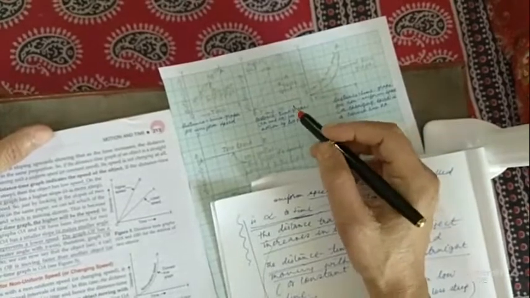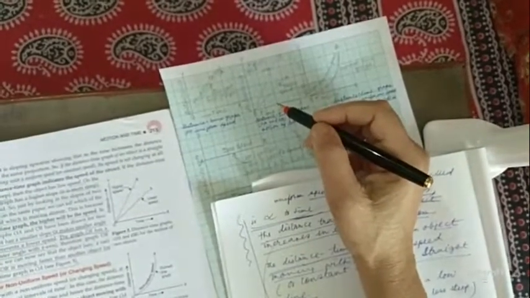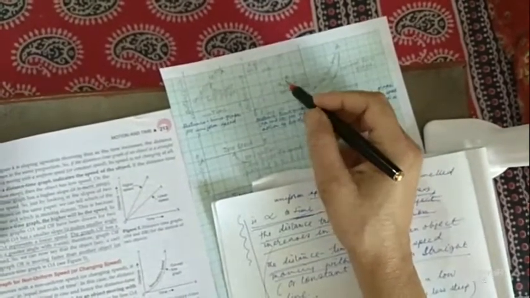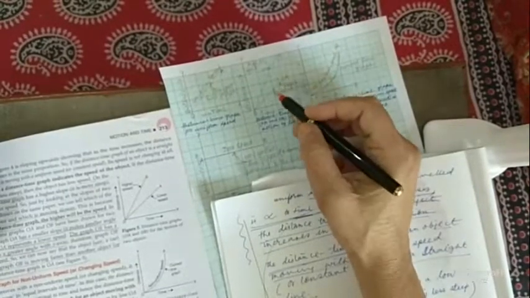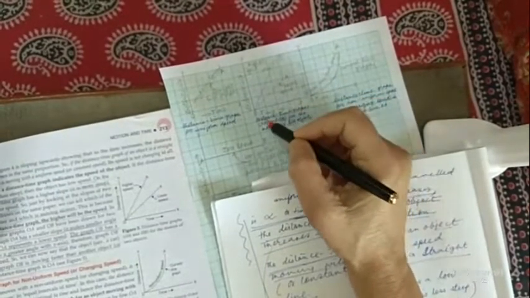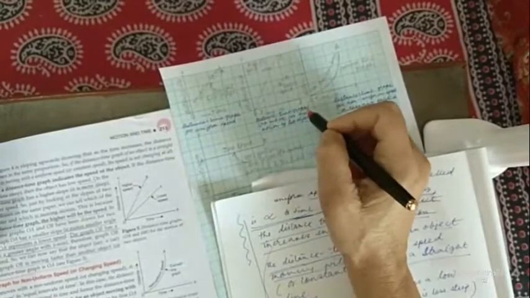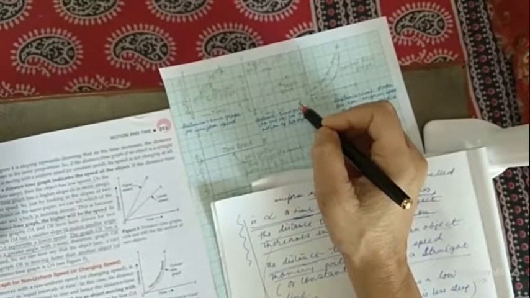And one thing you can also mark: OA and OB, which one makes a greater angle with the x-axis?